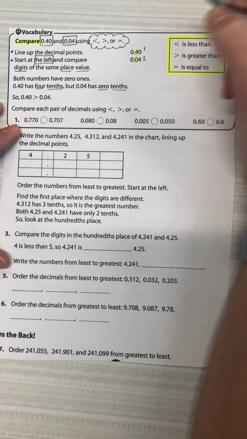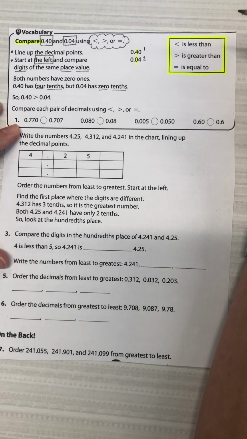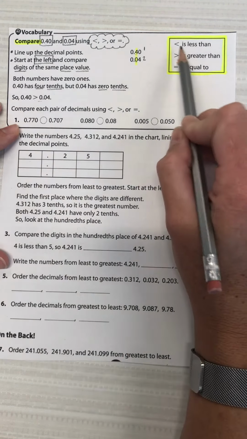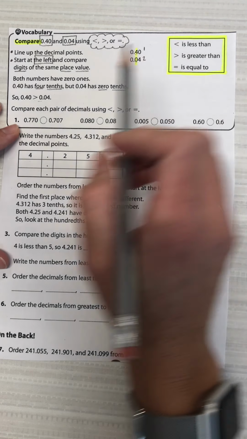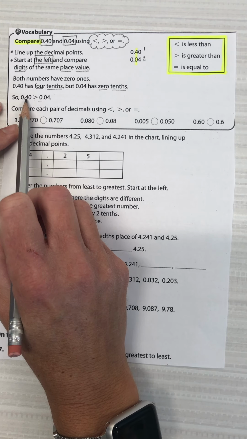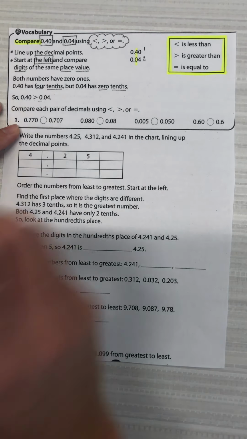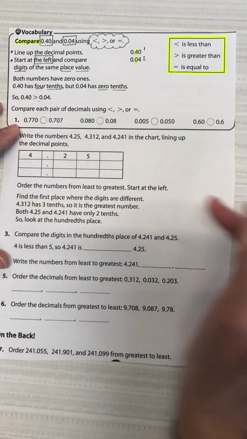So if we were going to order them, he'd be number 1, he'd be number 2. But when we compare, we see it in an equation like this, and we use the symbols greater than, less than, or equal. So that would say 40 hundredths is greater than 4 hundredths.